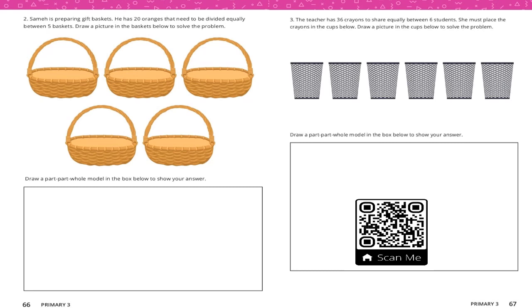We can get it from the multiplication. The division is the inverse operation of multiplication. 5 times what will give me 20? 5 times 4. So we will put in each basket 4.